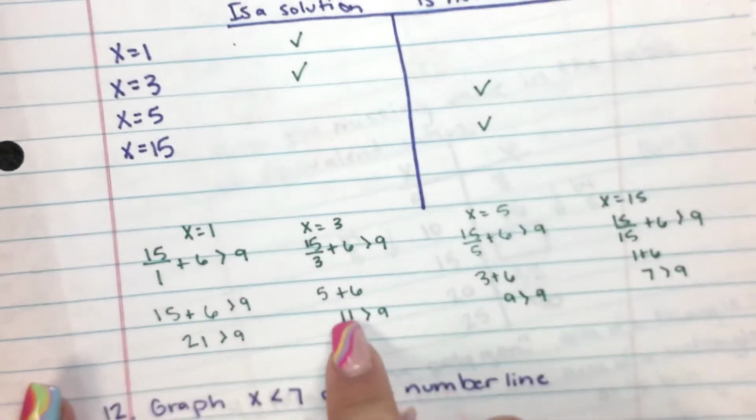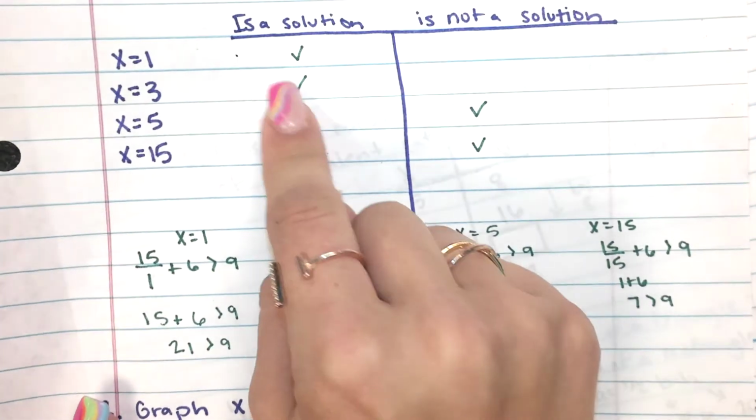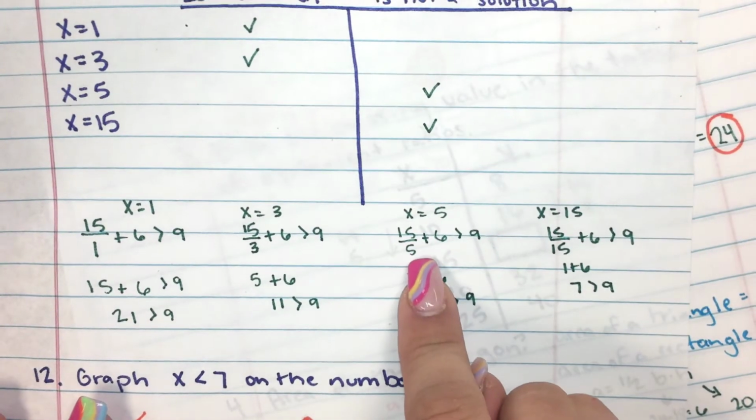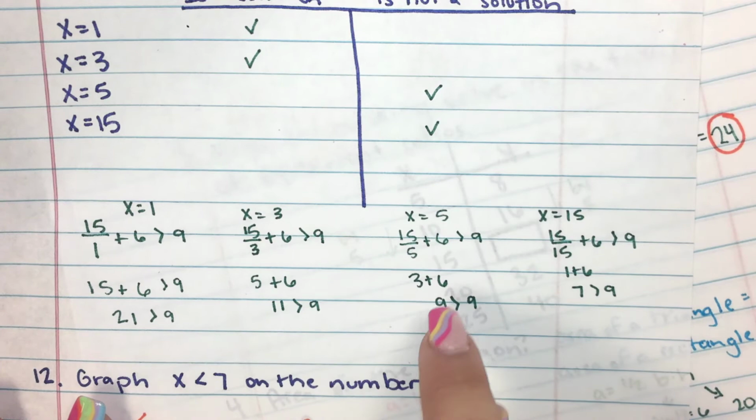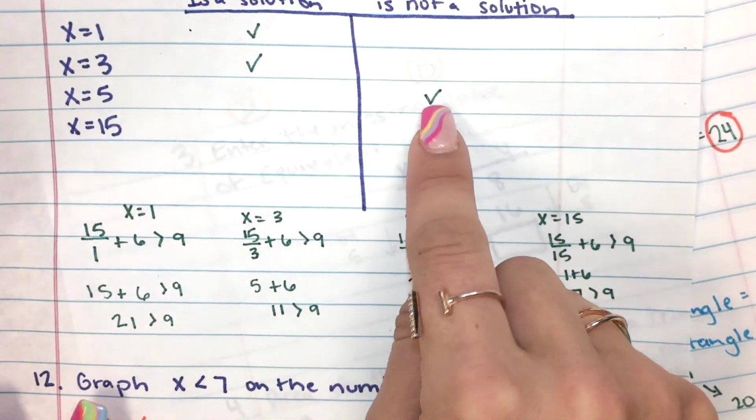What about when I plug in a 3? 15 divided by 3 gives me 5, plus 6 gives me 11. Is 11 greater than 9? So that is a solution. So 15 divided by 5 is 3, plus the 6 gives me 9. Is 9 greater than 9? No. So that is not a solution.